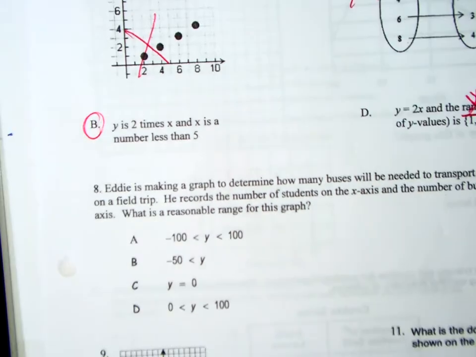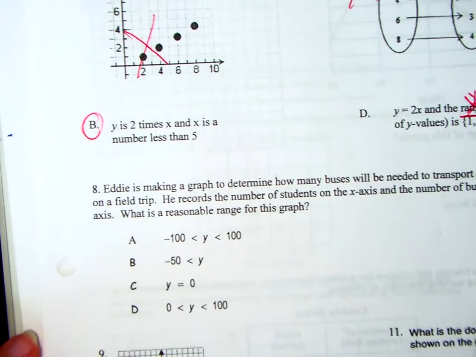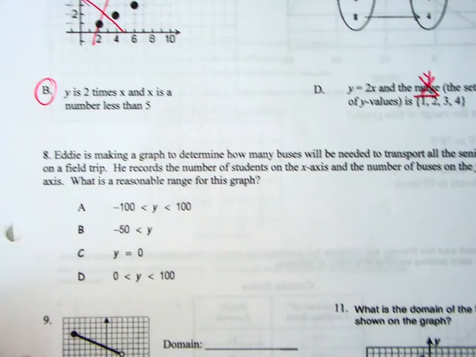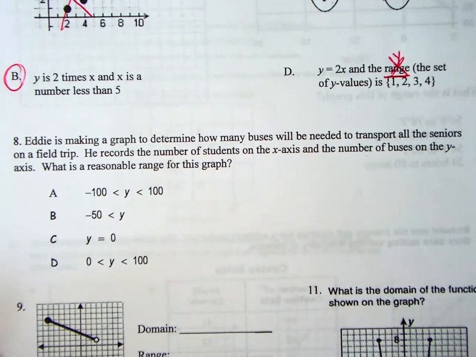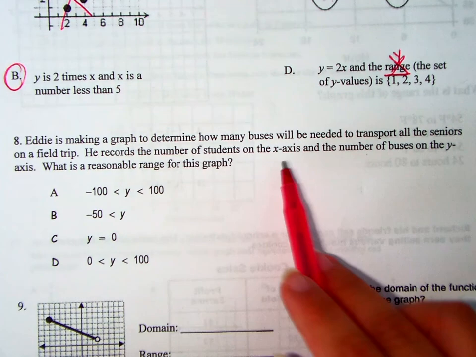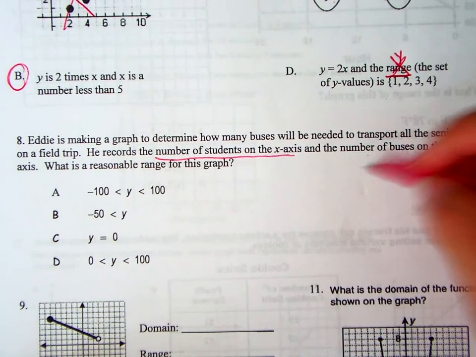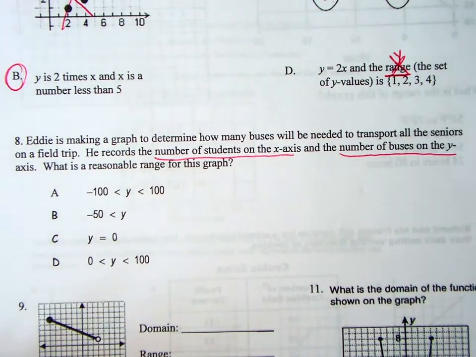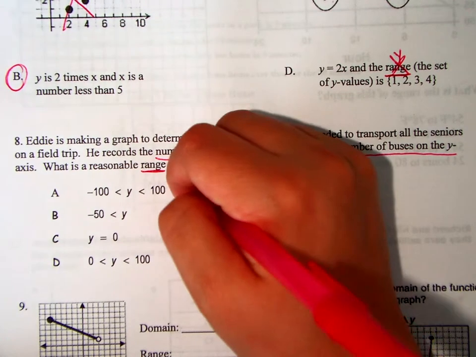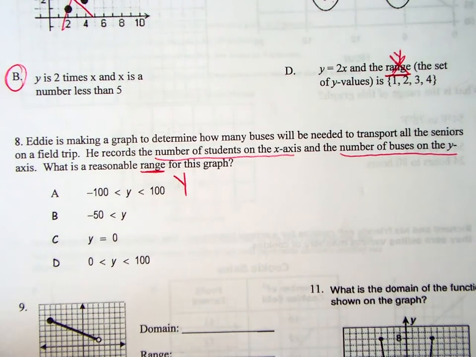So number 8 goes back to what we did yesterday, those word problems of domain and range. Eddie is making a graph to determine how many buses he will need to transport all seniors on a field trip. He records the number of students on the x-axis, so number of students is the x, and the number of buses on the y-axis. What is a reasonable range? So what do we know about range? The y. And in this word problem, is y the number of students or the number of buses?